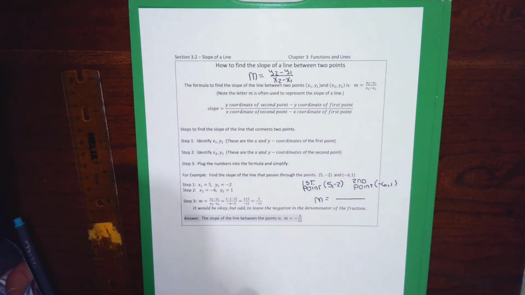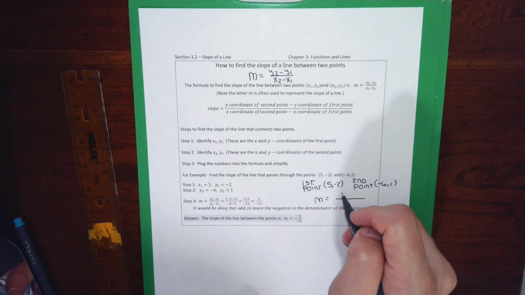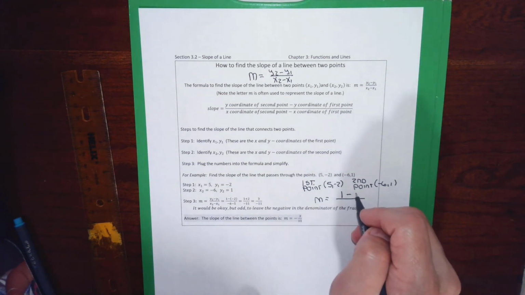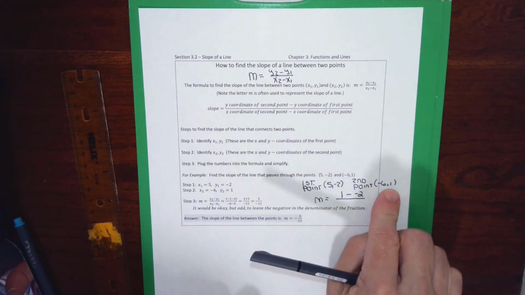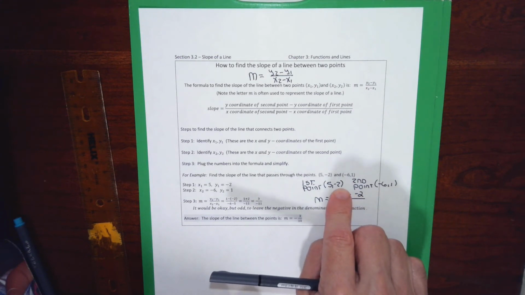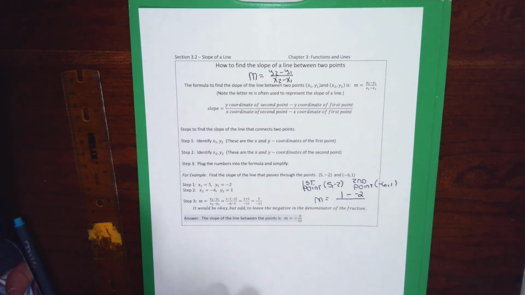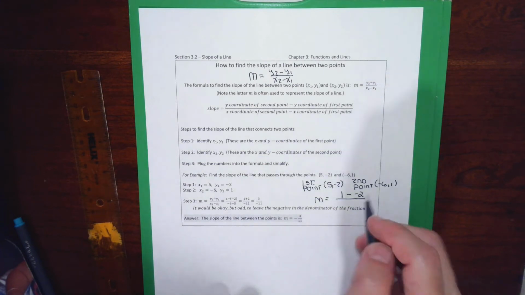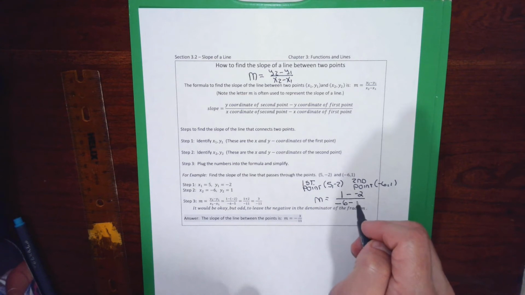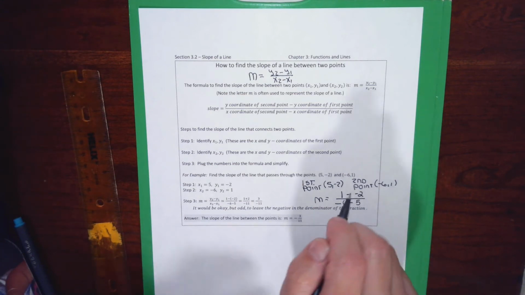In the numerator, I go y coordinate of the second point minus y coordinate of the first point. So in this case, y equal to 1 minus y equal to negative 2 in the numerator of my fraction for the slope. And then the denominator, x coordinate of the second point minus x coordinate of the first point.